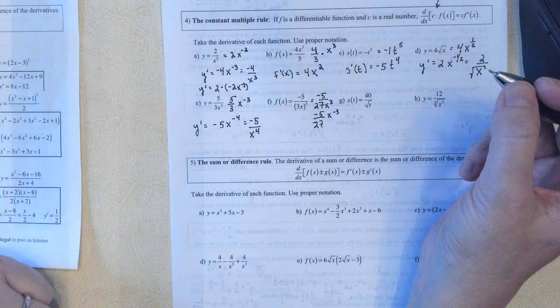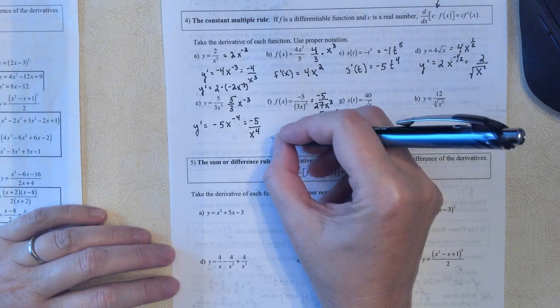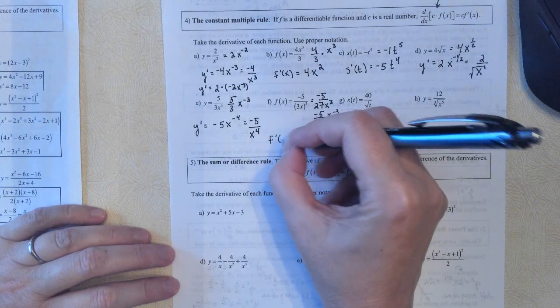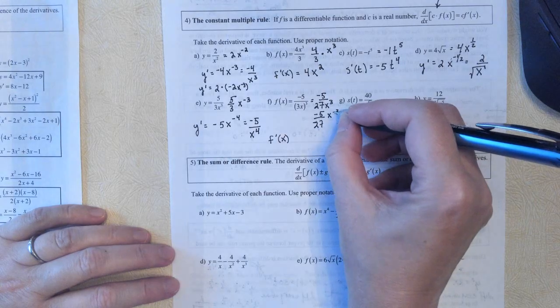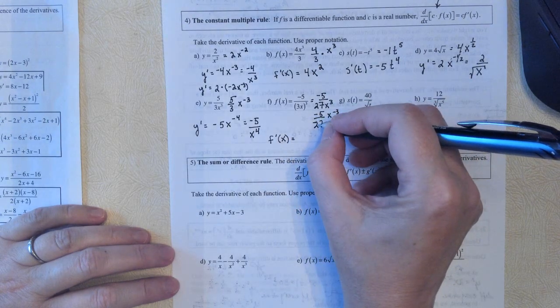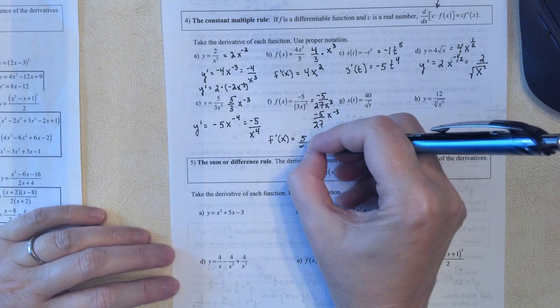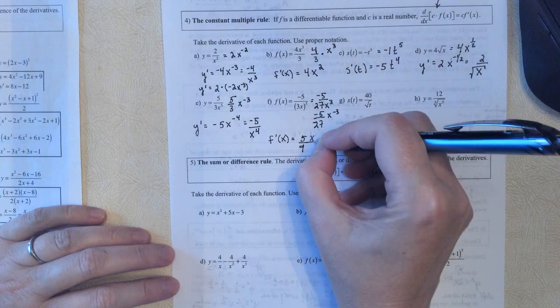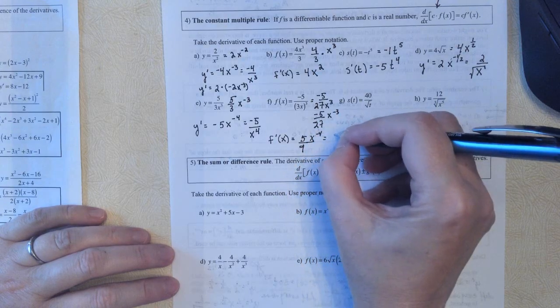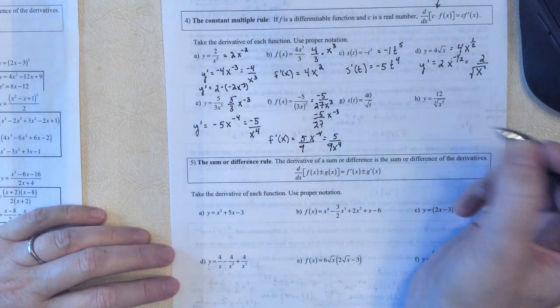You may not have that option yet, and that's okay. As you go through this year, your algebra skills are going to become amazing. Two negatives become a positive. The 3 goes into the bottom 9 times, so I have 5/9, and then x to the negative 4, or 5 over 9 x to the 4th.